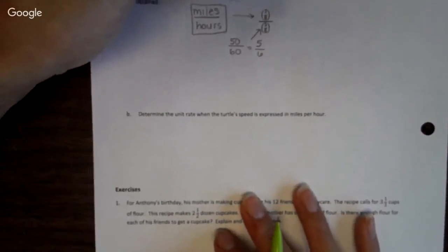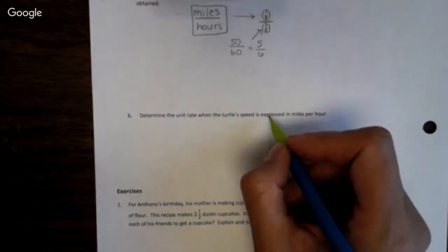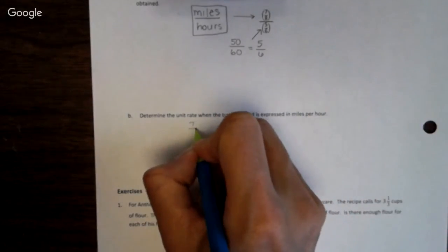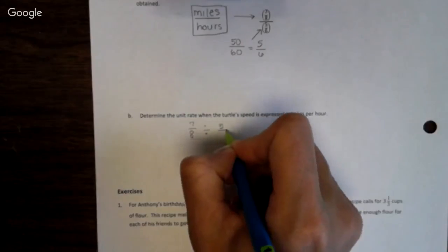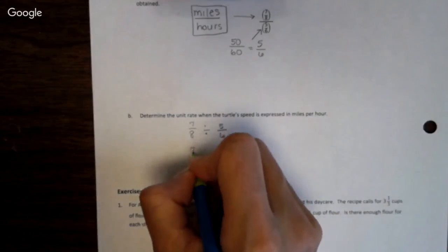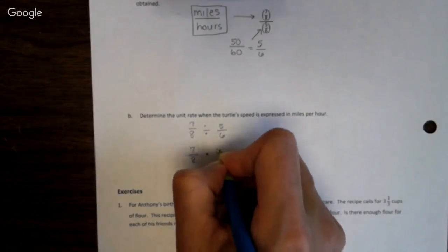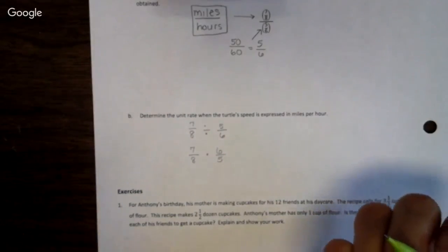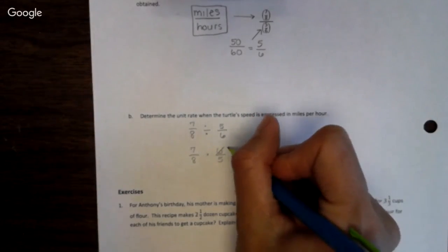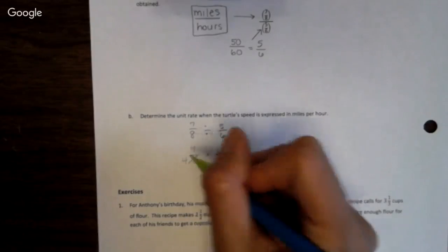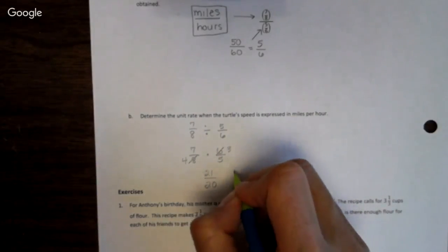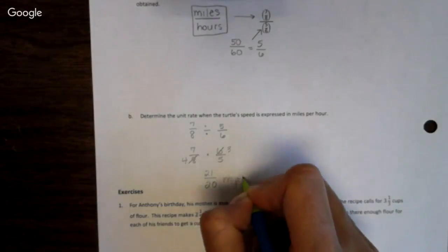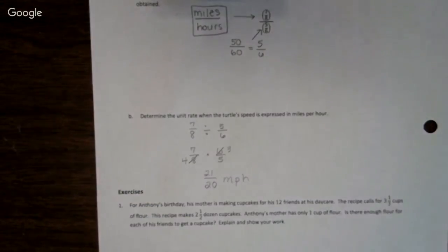Now, part B says, let's actually determine the turtle speed. So I'm going to take that problem from up above, and I'm going to write it horizontally. I'm going to do leave, change, change. I know that 2 goes into 6 3 times, 2 goes into 8 4 times, and I'm going to multiply. So that's 21 over 20, which would be miles per hour.